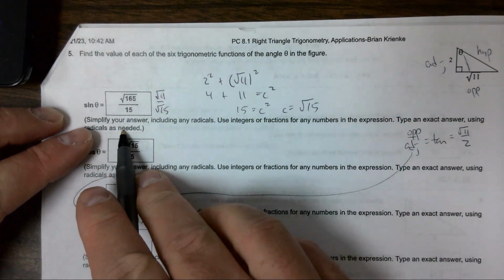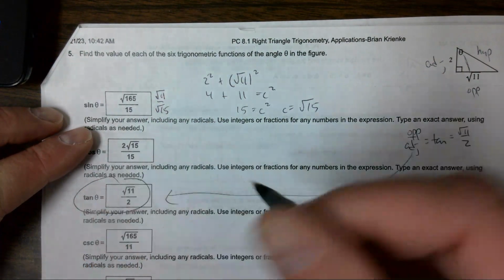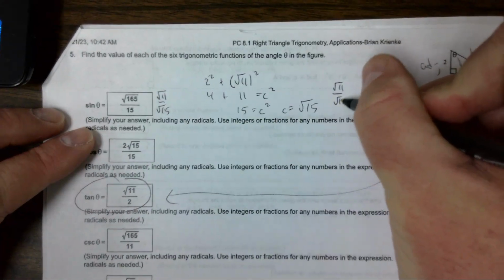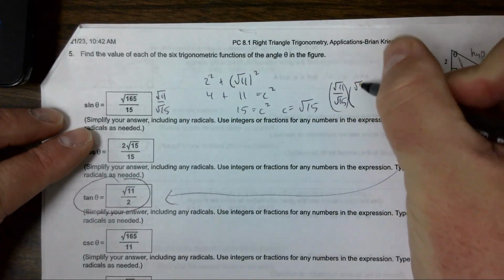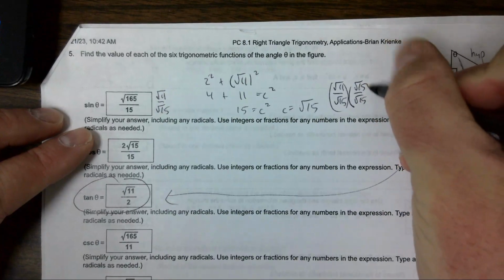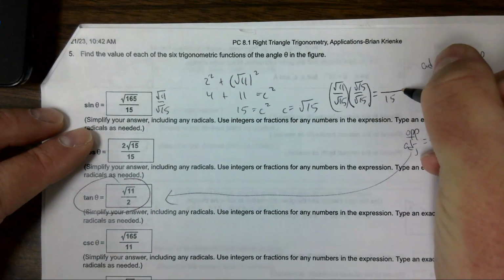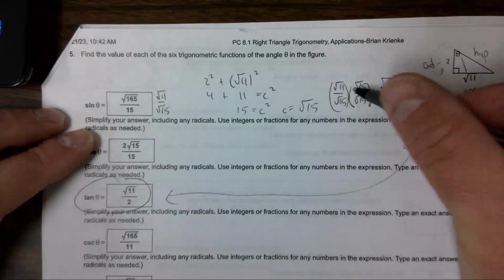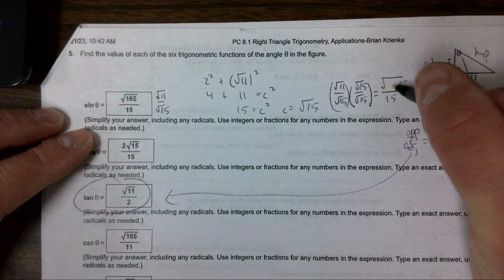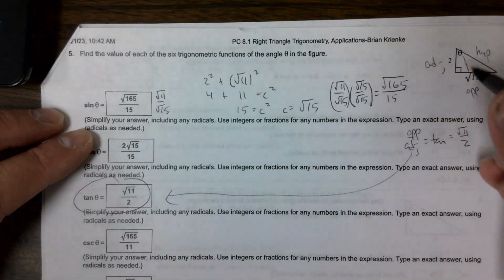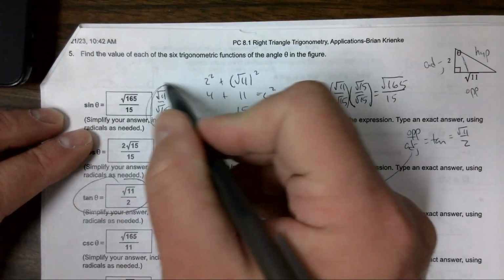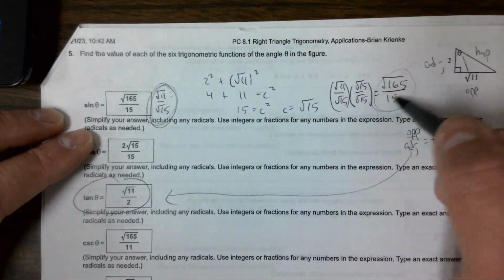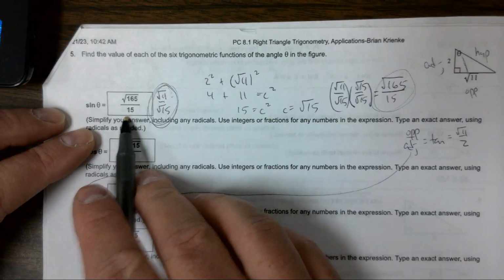Now, it doesn't look like that, but that's because they rationalize it. So if you have square root of 11 over square root of 15 and multiply by square root of 15 over square root of 15, you get 15 in your denominator, and then in your numerator, it would end in a 5, and it's square root of 165. So I would prefer this way, but if you want to rationalize it to make the paper match, you can do that.